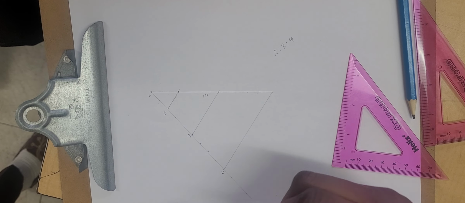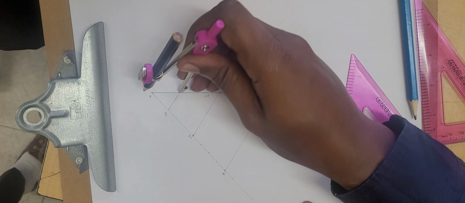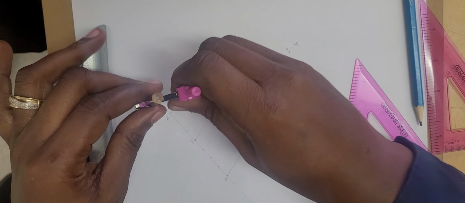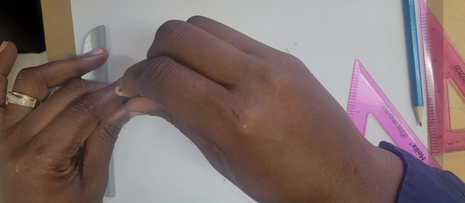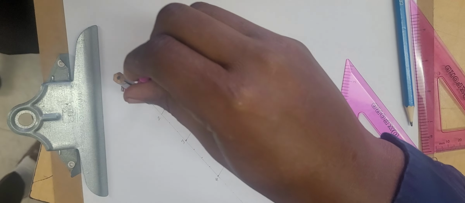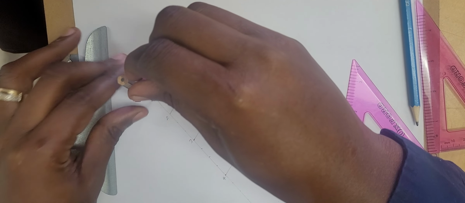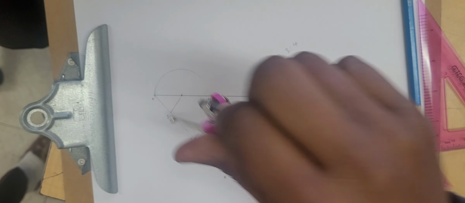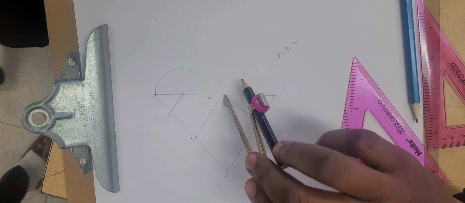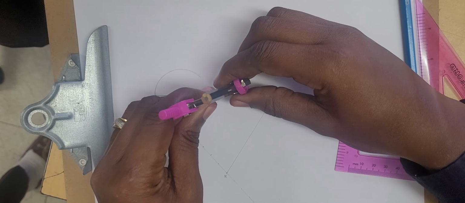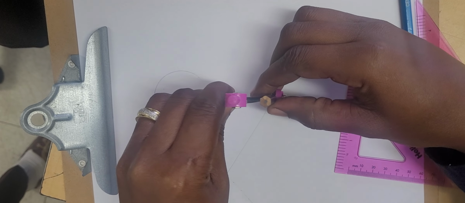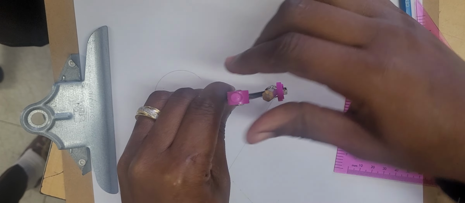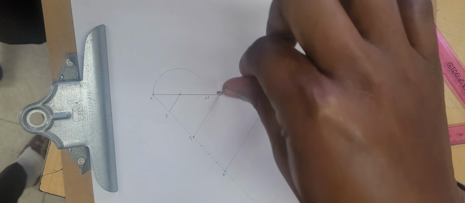So you then take your set square or your compass, you scribe from that bottom line to the edge. That's arc 1, and then we're going to scribe from here to the other edge. So once we have that set up, we scribe arc 2.